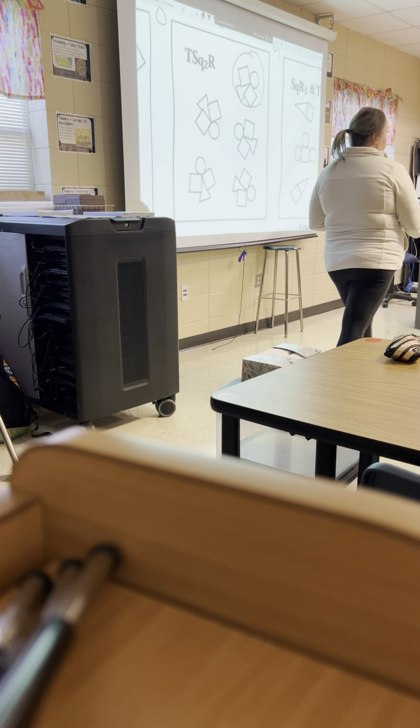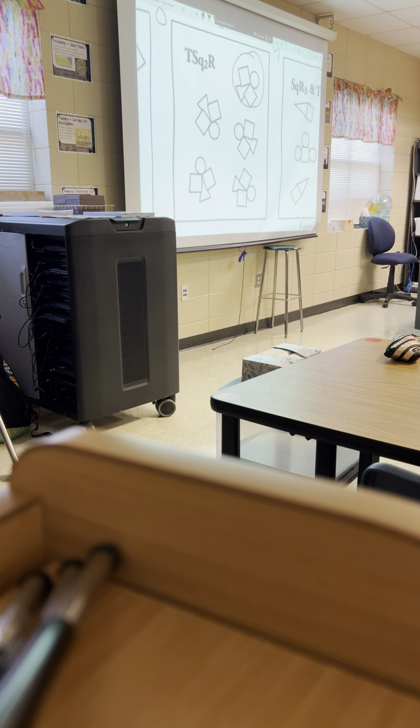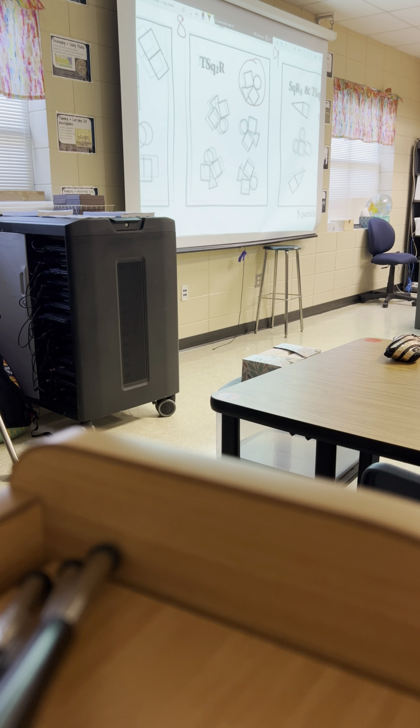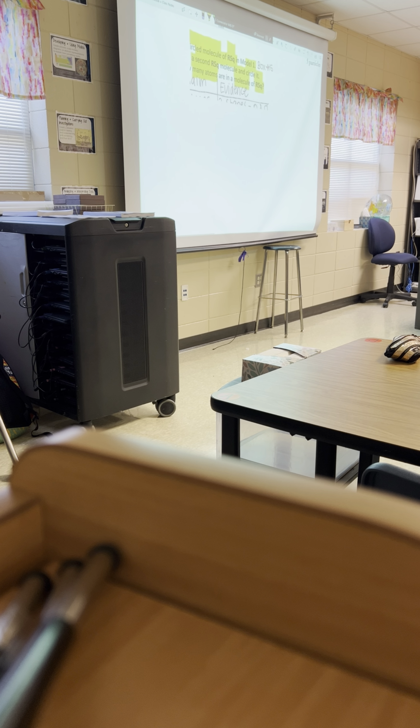What's our evidence? Okay, what are they? Circle, square, and triangle. Put it over here to the side, because it's kind of small. My claim, my evidence. So we said 3 atoms.